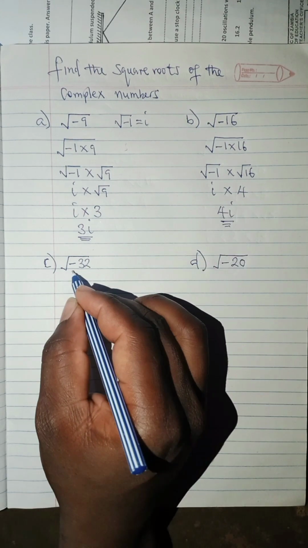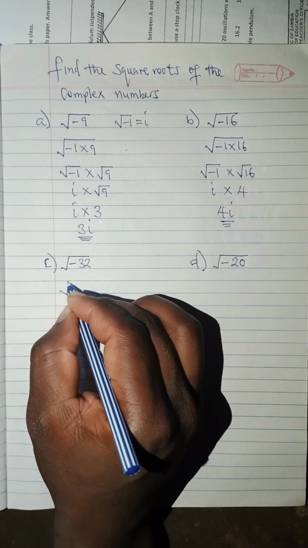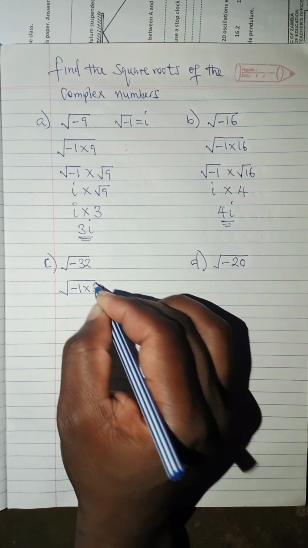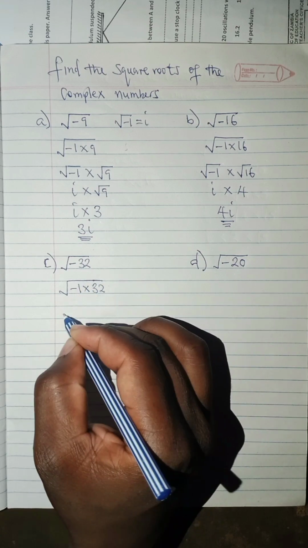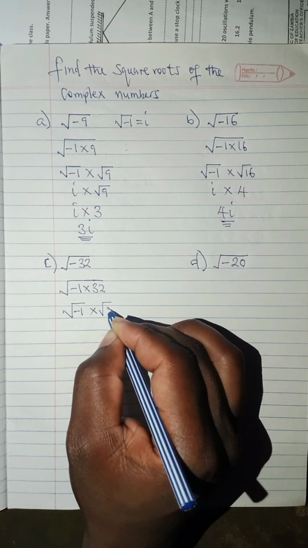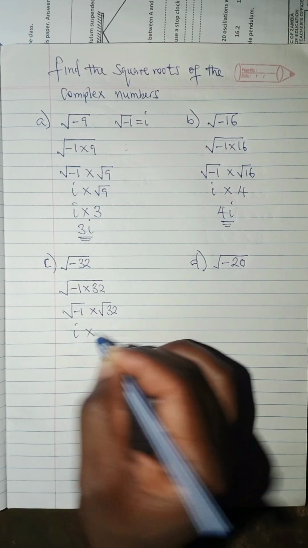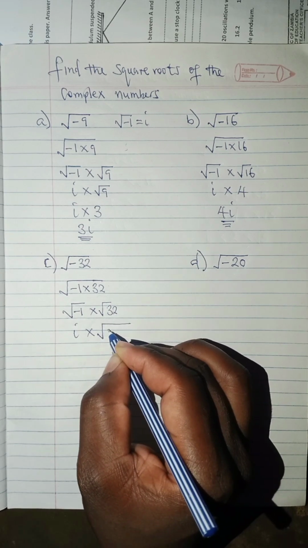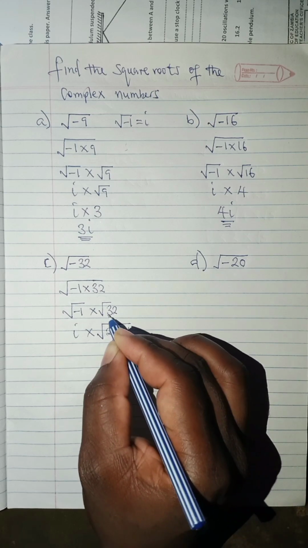How about the root of negative 32? The root of negative 32 is also the same as writing negative 1 times 32, all of them under the square root. Since there's multiplication, we can split them: the root of negative 1 times the root of 32. So the root of negative 1 is I, times the root of 32. 32 is just the same as writing 2 times 16. So 2 times 16 will give us 32.